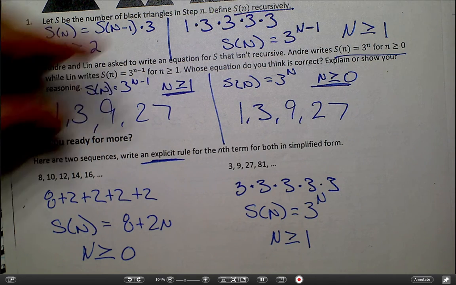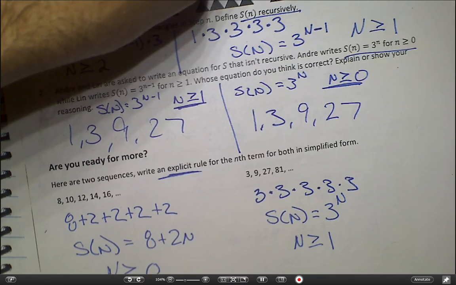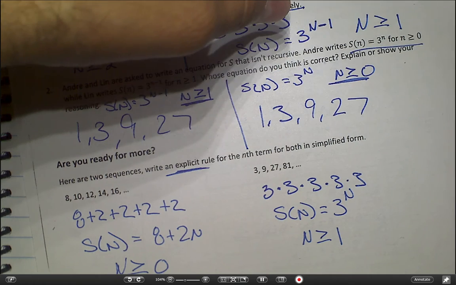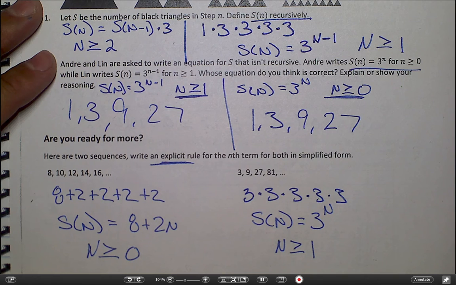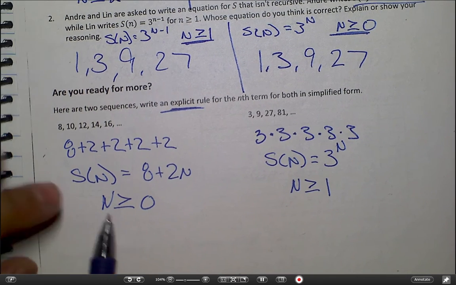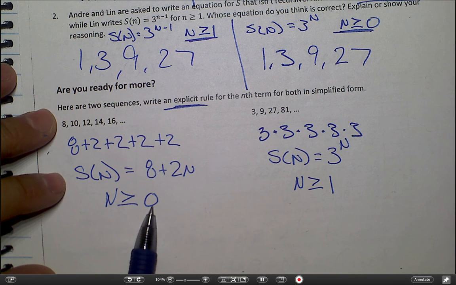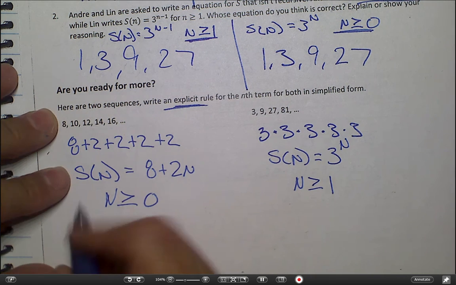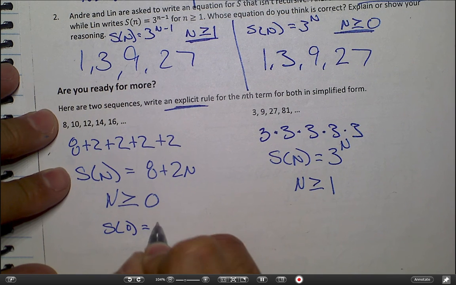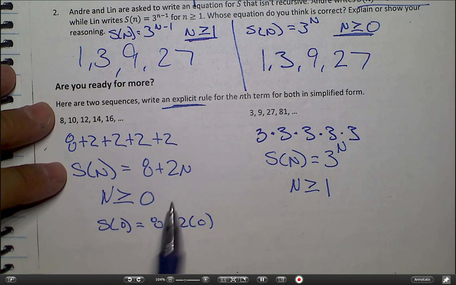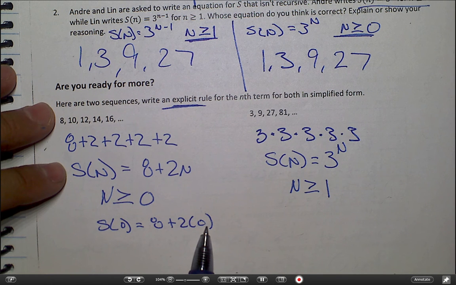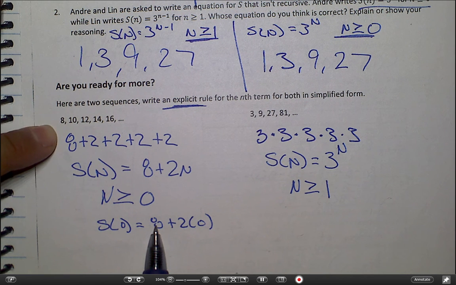Does that make sense? Okay, so now, is everyone good? I'm about ready to move on. Yes, go ahead. I still don't get the 0. You don't get the 0 thing? What 0 thing? Like 2n equals 0. This one right here? Yeah. Okay, so what this means is the numbers I'm using to plug in. So watch this, s of 0 equals 8 plus 2 times 0. That's what that means. So what is 2 times 0? 2 times 0 is 0, plus 8 is 8. So that's my first term. That's what I'm trying to get at.